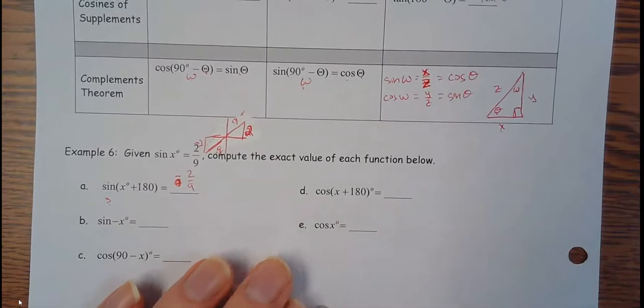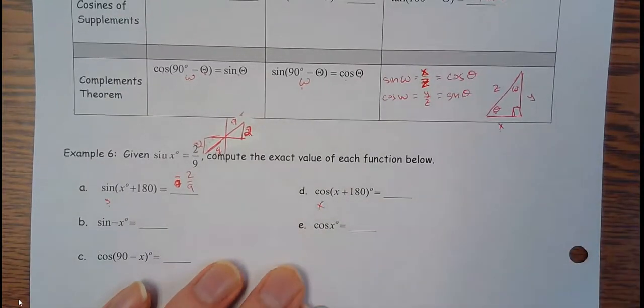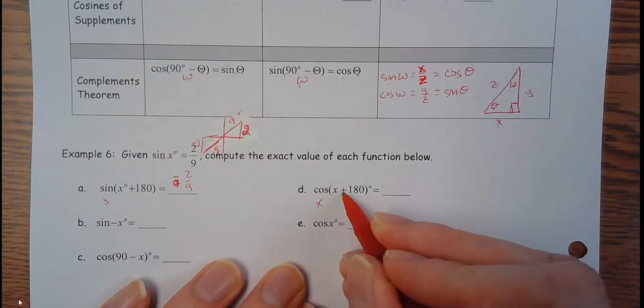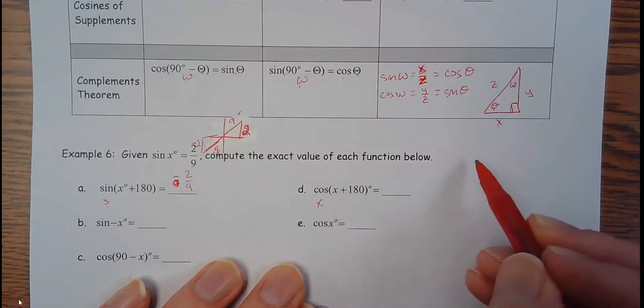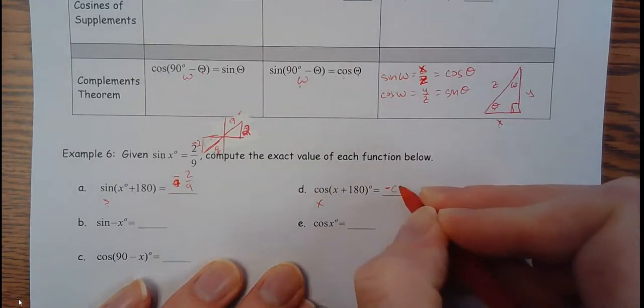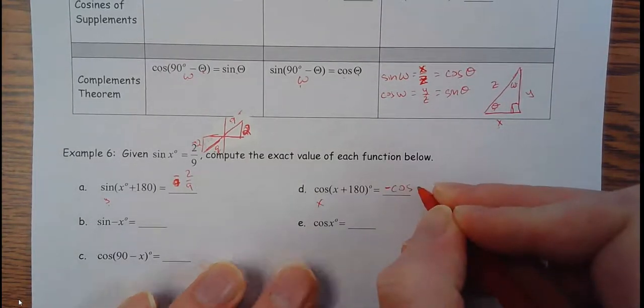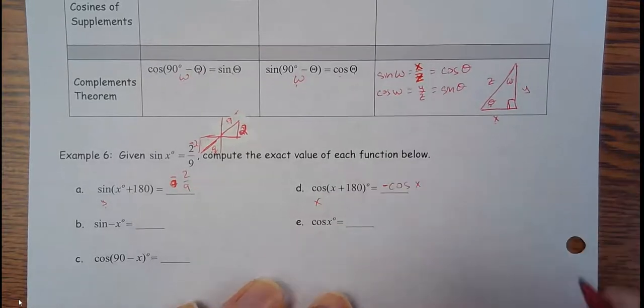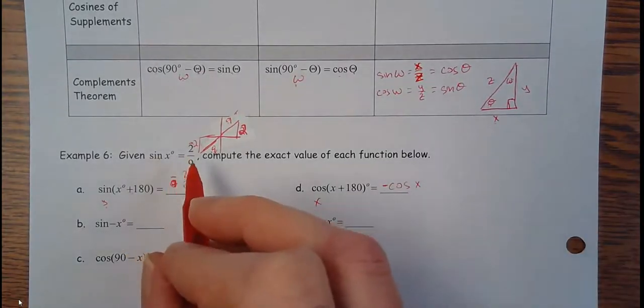Okay, cosine. Think cosine represents the x's. If I add 180 degrees, that means it's going to flip about the x and the y axis. So the x gets the opposite. So this would be negative cosine of whatever x was. Well, I need to go back and figure out what cosine was.